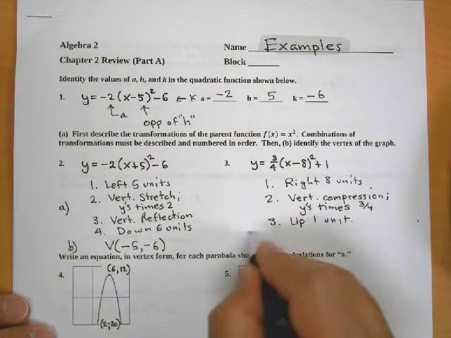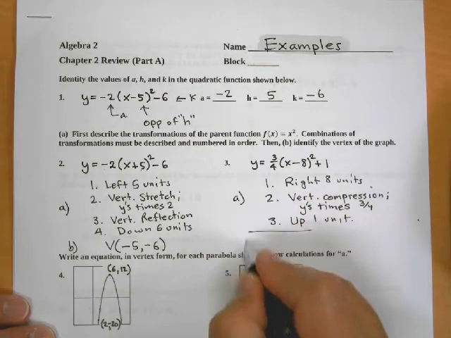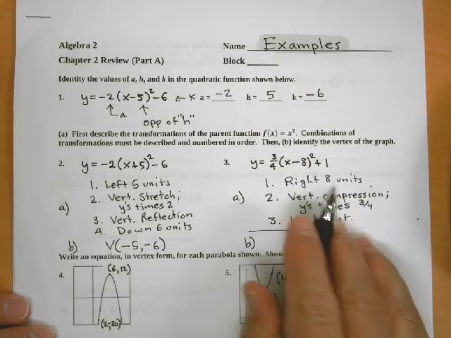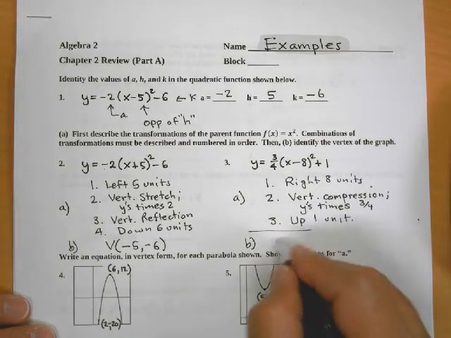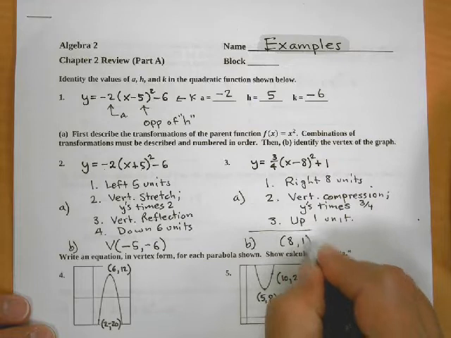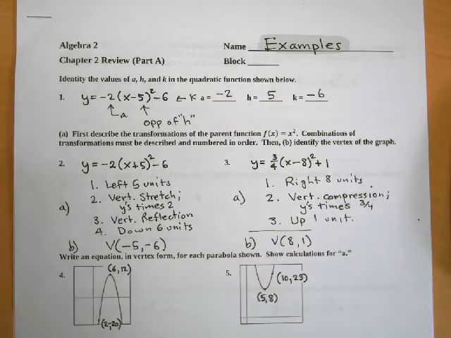All right, that's all part A. Part B is the vertex, and the vertex, if you go 8 to the right and 1 up, would be (8, 1). And that does it for problems 1, 2, and 3.